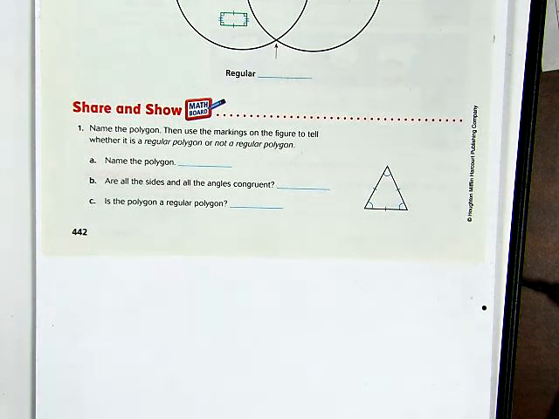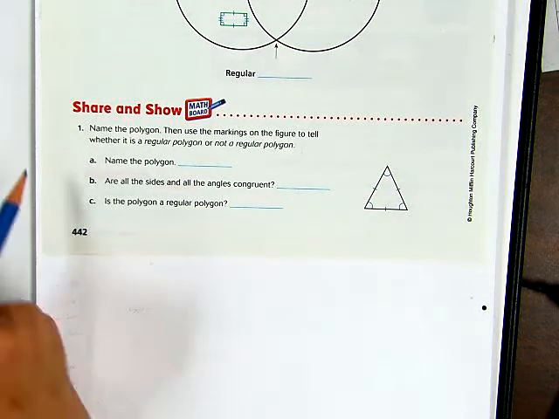We're just going to go over share and show together, and then after we do share and show, you will be doing on your own. So we're going to name the polygon, and then we're going to use the markings on the figure to tell whether it's a regular polygon or not a regular polygon. So let's go ahead and look at number 1A.